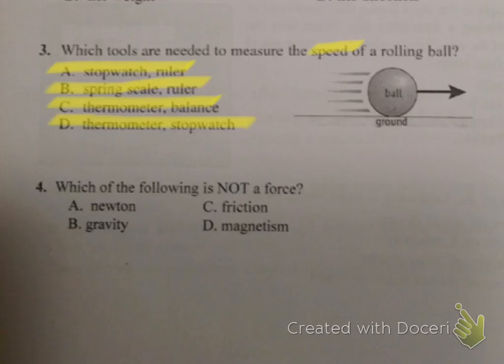Number 4, which of the following is not a force? Not a force. Is that A, a Newton, B, gravity, C, friction, or D, magnetism? Again, which one of those is not a force?